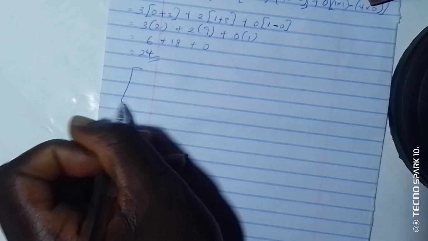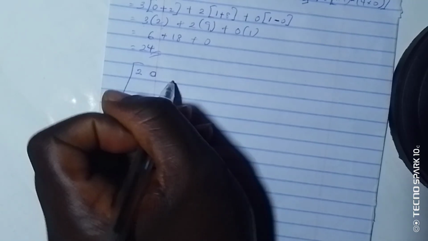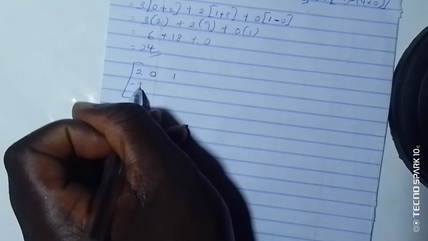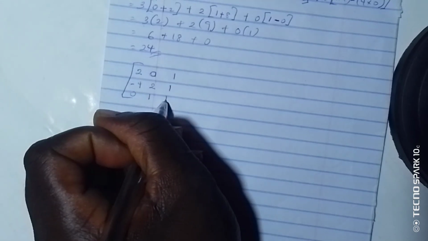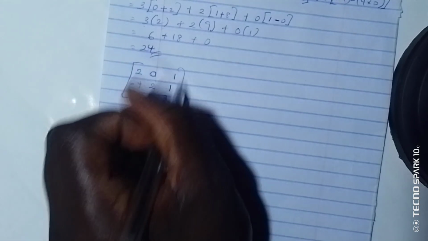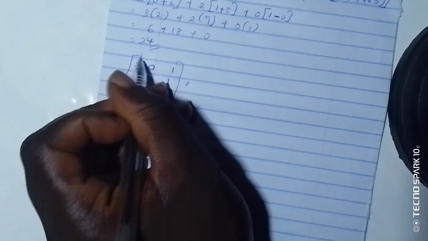Another example is, if you are asked to find the determinant of the matrix with rows 2, 0, 1; minus 4, 2, 1; and 0, 1, 3. Just the same way, I'm going to be fast this time around. Plus, minus, plus.